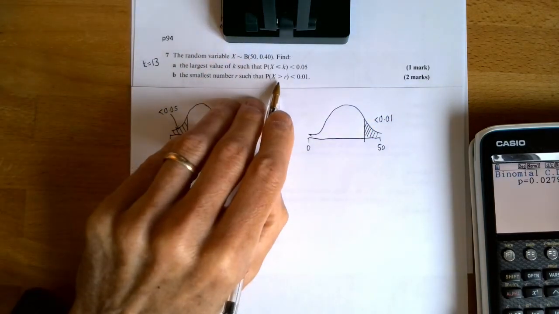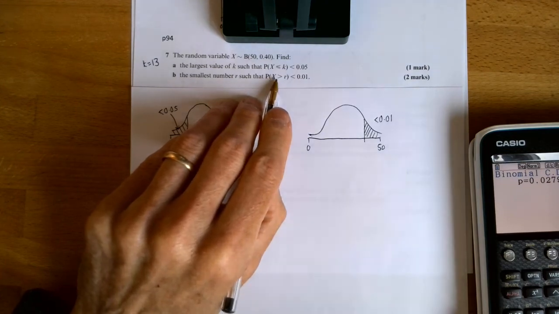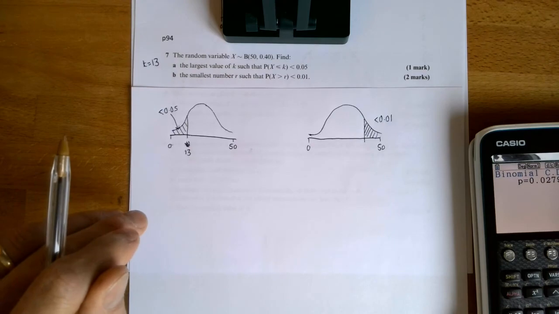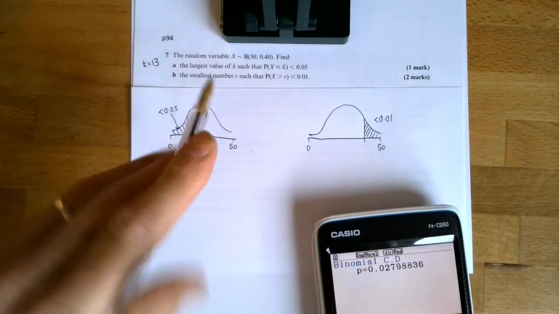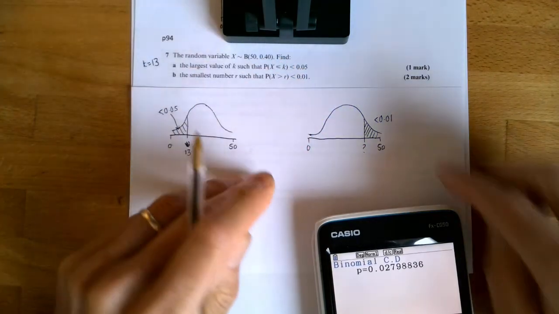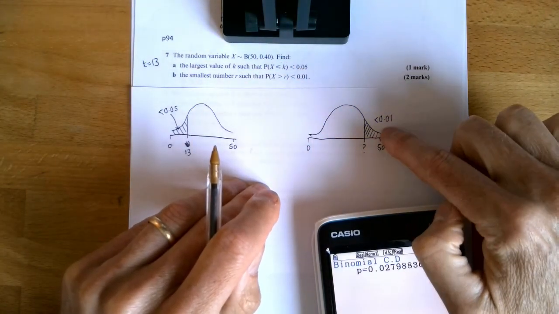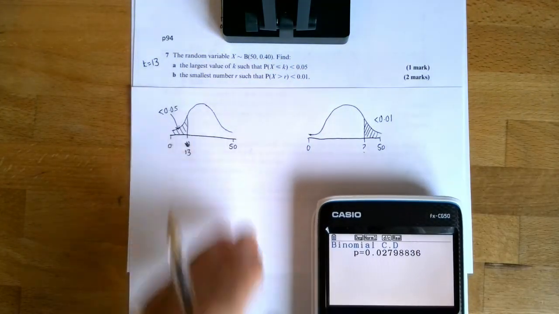Now, you'll notice that it's greater than, not greater than or equal to. So I'm going to carry on doing my trial and error as I did for the previous one, and then we'll see what difference that makes when I get the answer. So let's try and find the first value here that gives me a probability of less than 0.01.